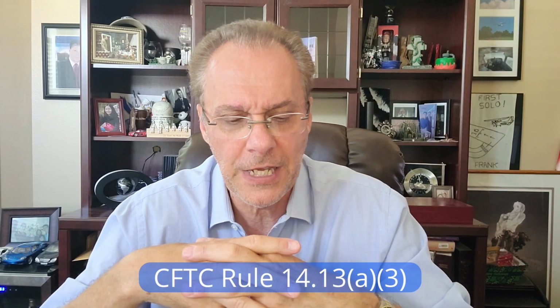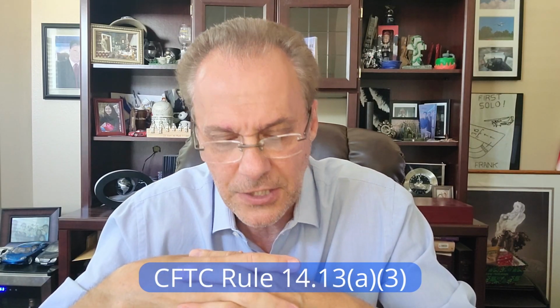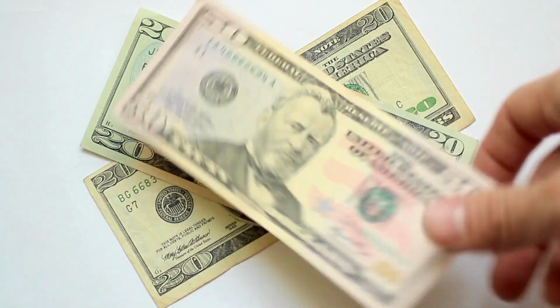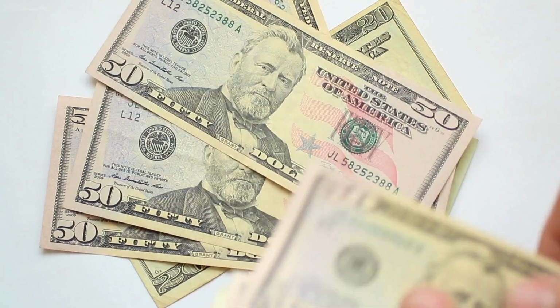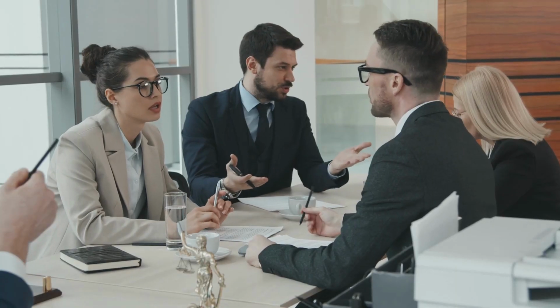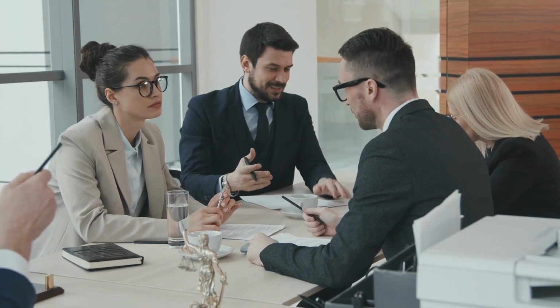Rule 4.13(a)(3), it's called the de minimis exemption. Now, if you have total assets of $10 million and are operated by already a commodity pool operator, which is exempt from registration, then you have to have at least $10 million in assets, and the pool is registered as an ECP, an eligible contract participant, which is called the de minimis exemption.